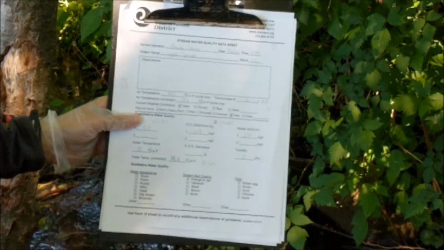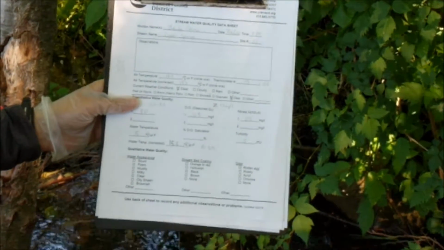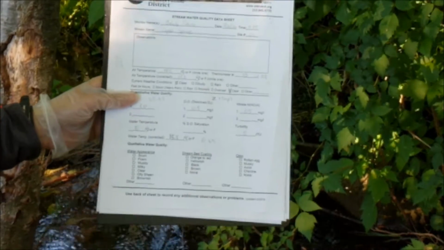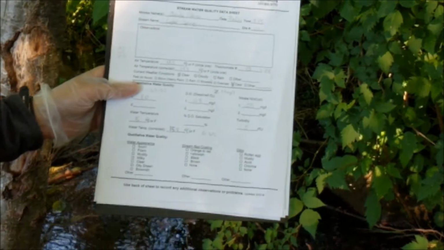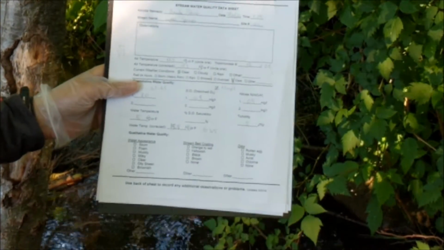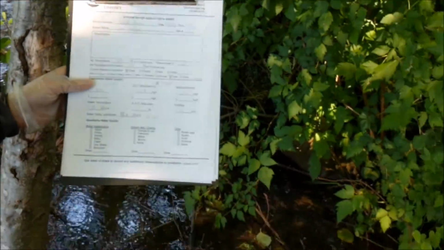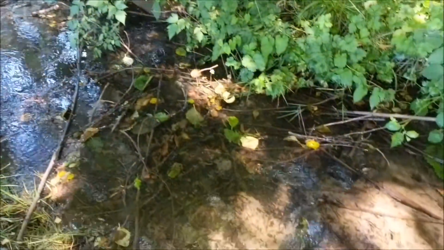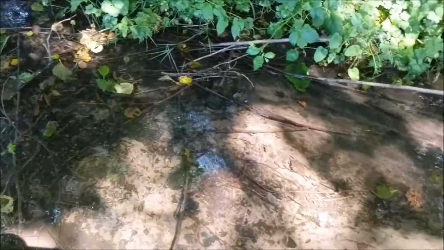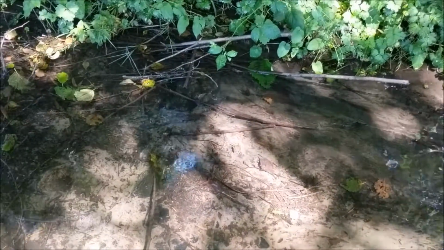So one of the last parts we need to do with our data sheet is these qualitative check boxes at the bottom. The first one is the water appearance. Your choices are scum, foam, muddy, milky, clear, an oily sheen, or brownish. For today, I would say we are clear. I noticed when we were taking up our samples in our container that they were all clear looking.